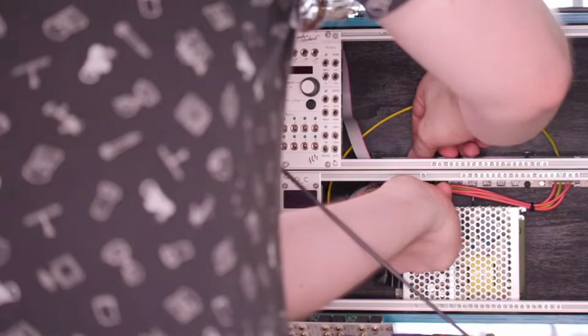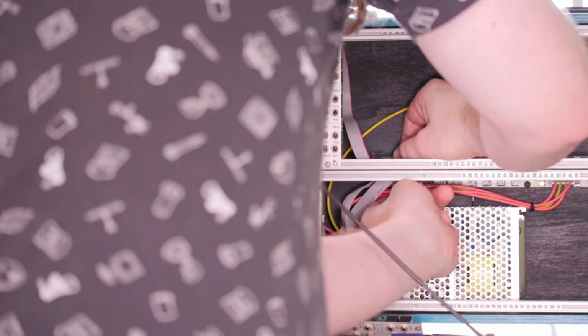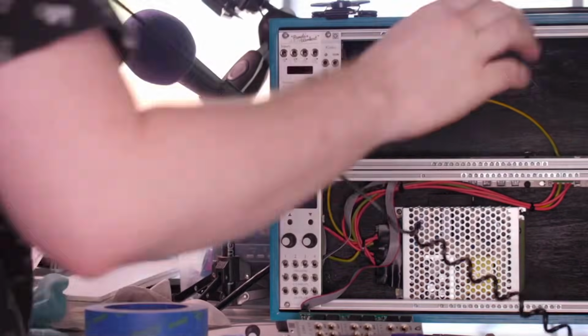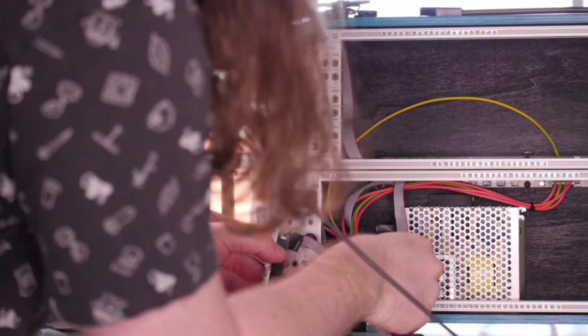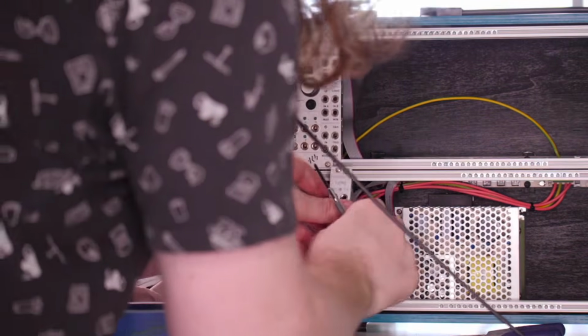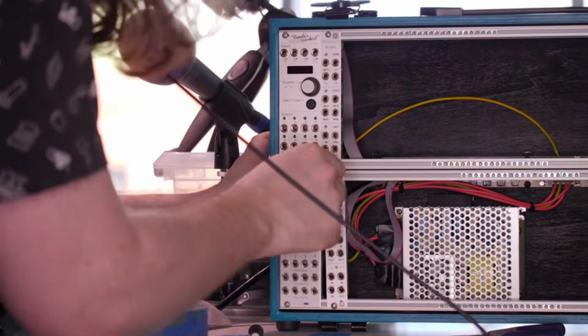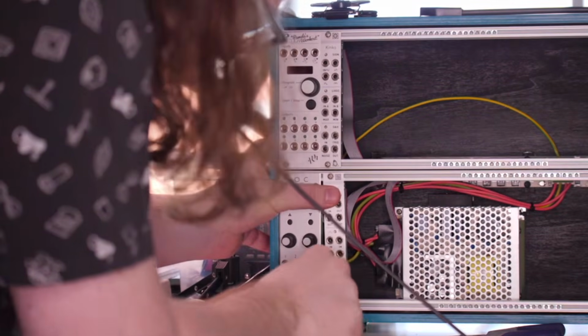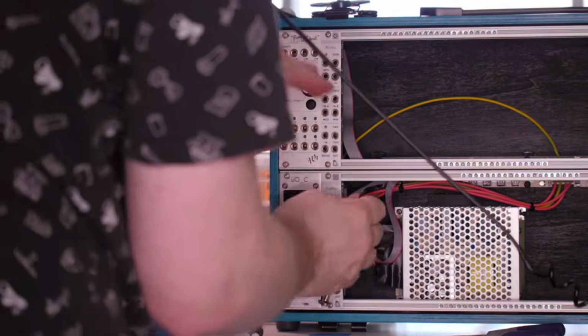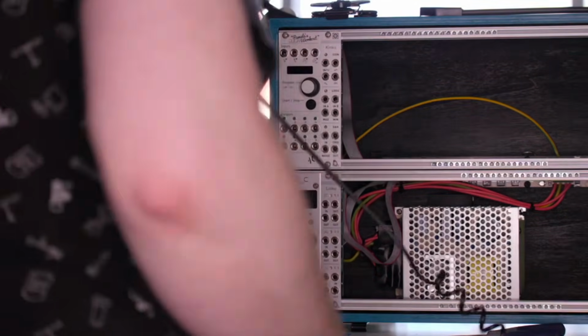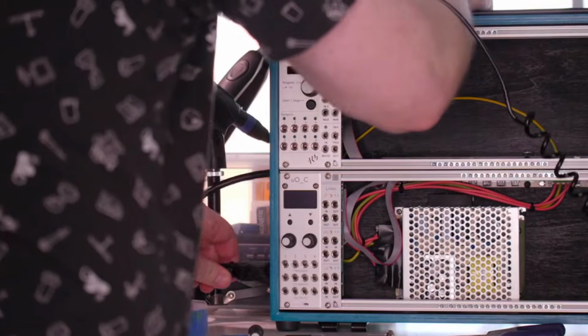I'm pushing these pretty firmly into the rail here, but it's also not screwed entirely through. So I think that's fine. Oh, nailed that one. Pretty easy. All right. So there's Kinks and Links. Let's flip it on and make sure we don't smell any smoke.